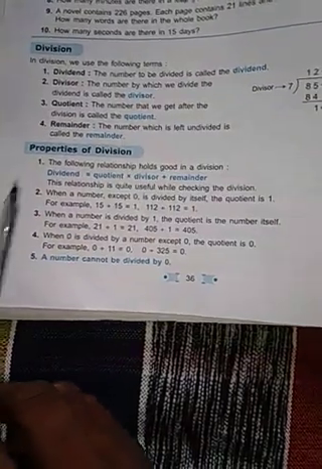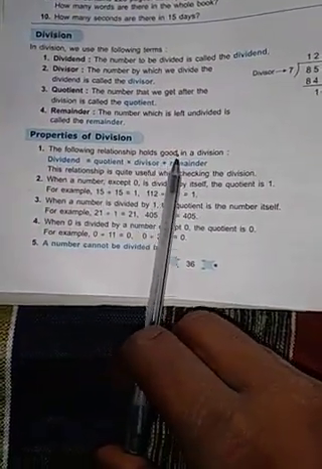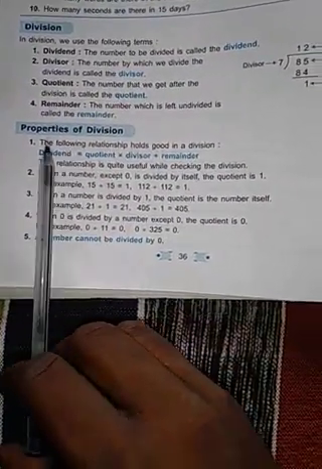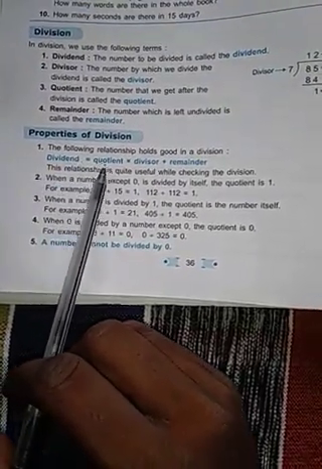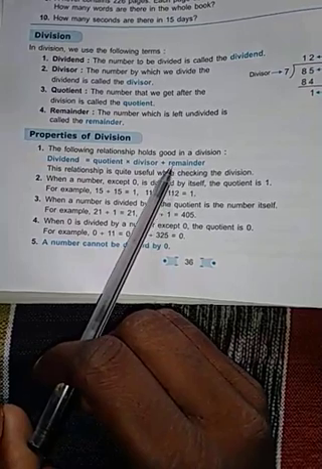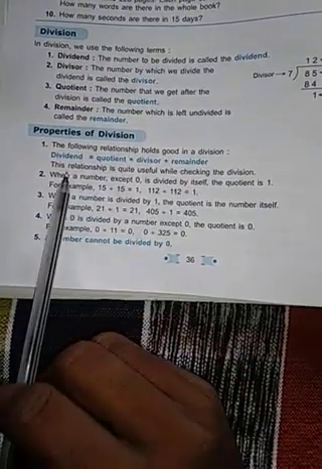Properties of division. The following relationship holds good in a division. This relationship is called division algorithm. Dividend is equal to quotient into divisor plus remainder. This is a very important formula, remember it.